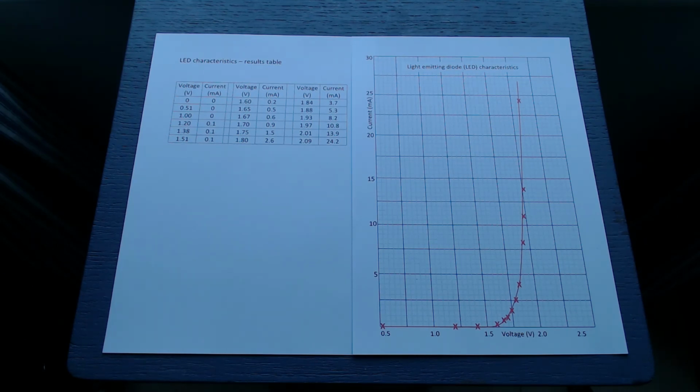Now here we have the results table that I obtained from the experiment and also the graph that I plotted using it. Now if you look at the graph, you can see that the LED does not conduct at all until the voltage across it reaches about 1.5 volts, and after that between 1.5 and about 1.8 volts it does conduct, but it's not a linear increase of current with voltage. After that, however, the LED conducts strongly, it lights up, and the current increases rapidly with a very small increase in voltage.